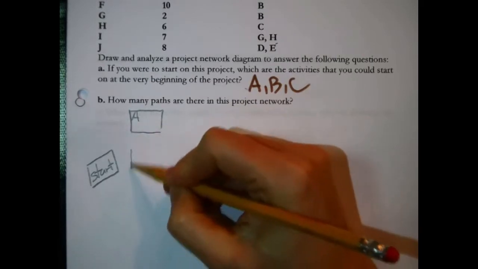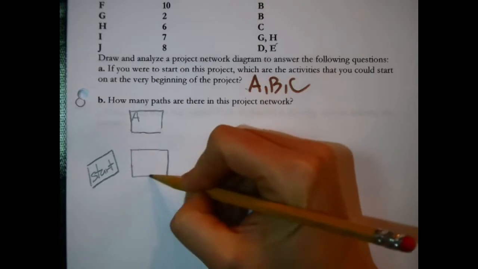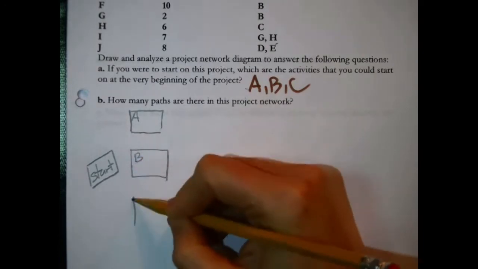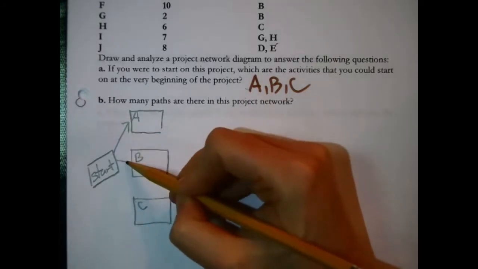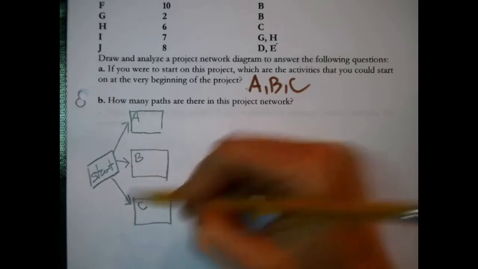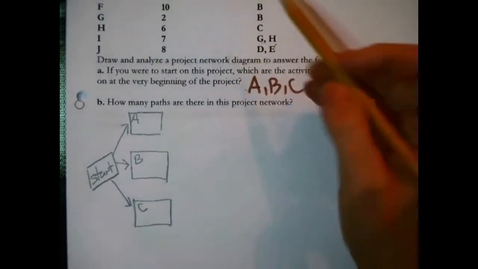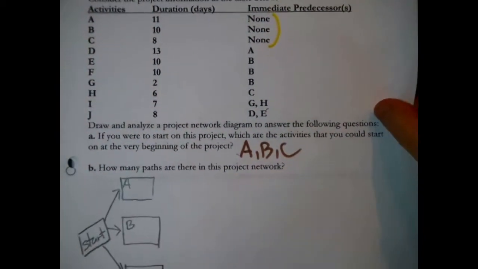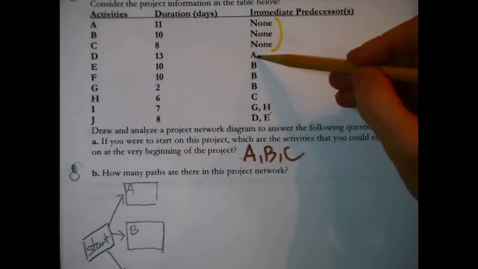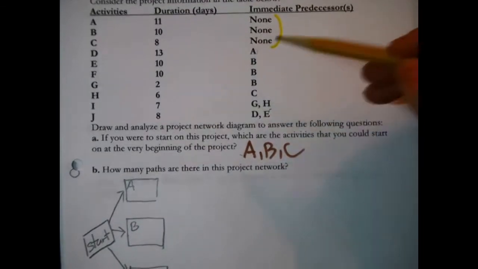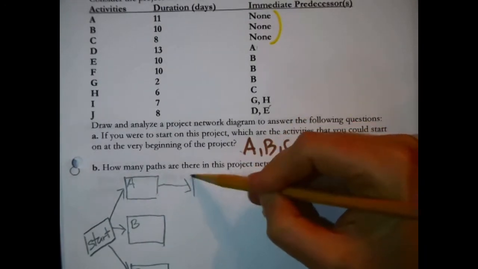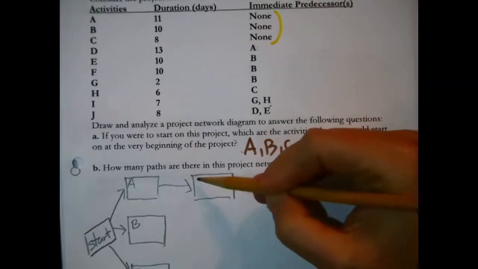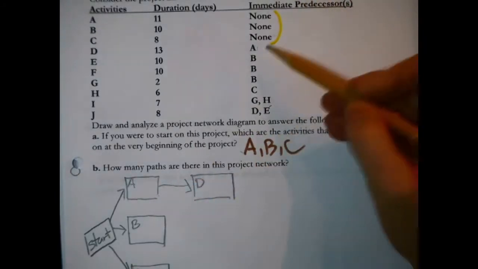A, B, and C. Got it. They're all here at the start. Now, basically, I start working my way down the list. In terms of precedence information, who's mentioned next? Okay, D has A as an immediate predecessor. I can see that. I can add that to the diagram because A is here. When you're done with A, I'm just drawing that fact. When you're done with A, you could go on to D. Then that one's done.